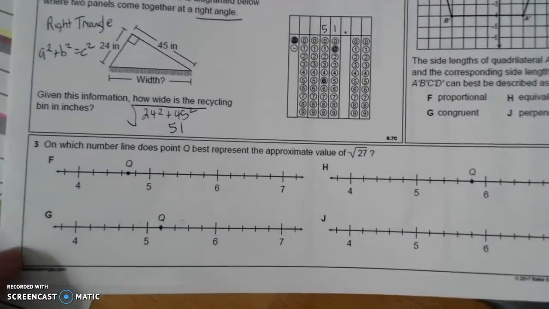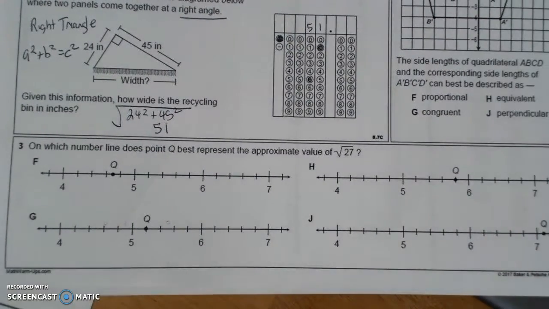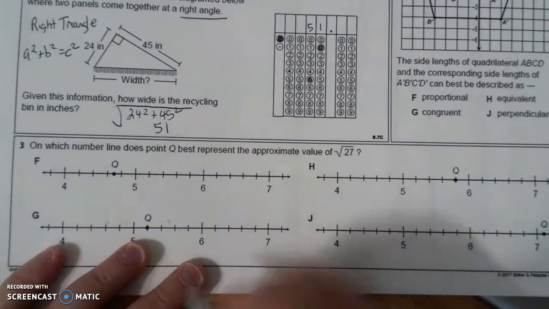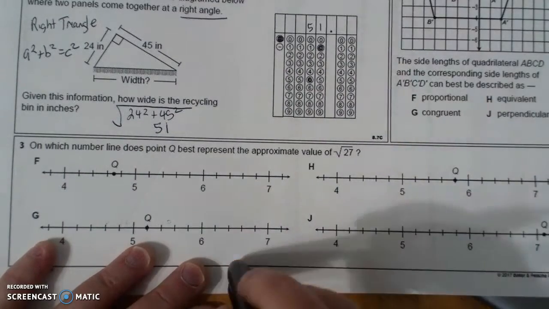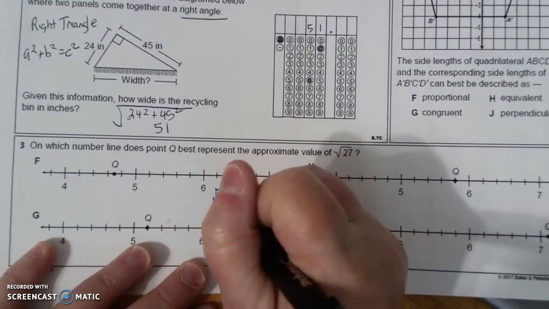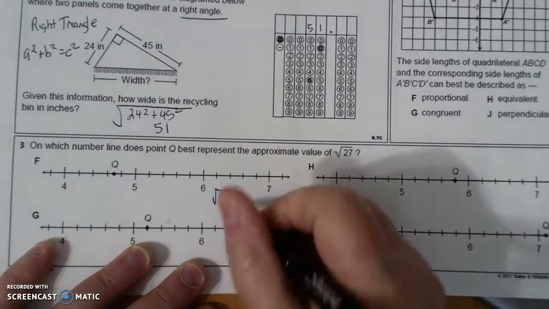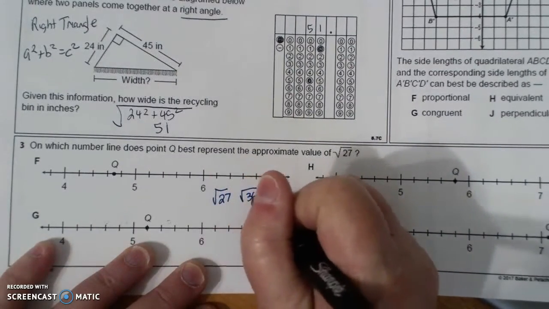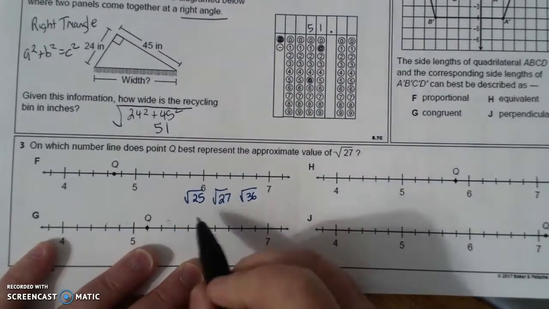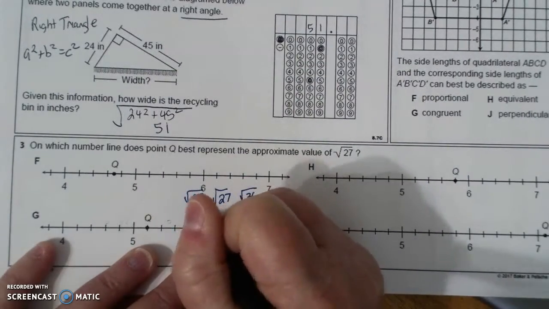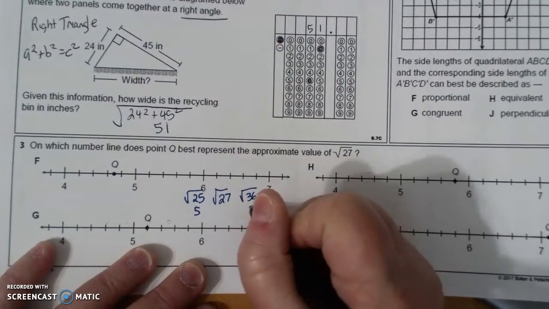Okay, number 3. This goes back to the very beginning of the year when we were estimating square roots. I'm going to write down that the square root of 27 is between the perfect square of 25 and the perfect square of 36. The square root of 25 is 5, and the square root of 36 is 6.